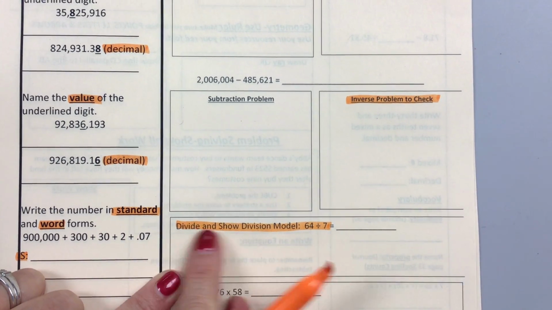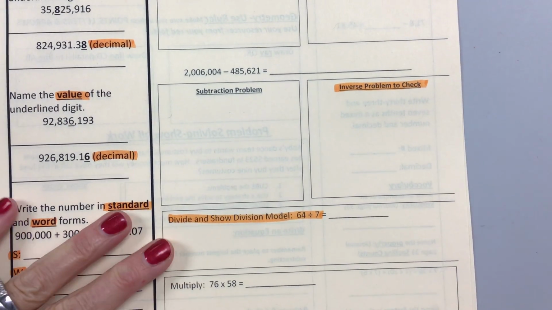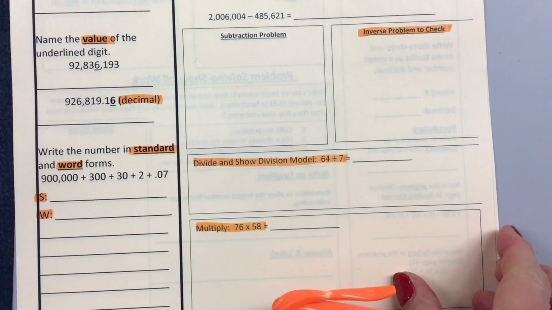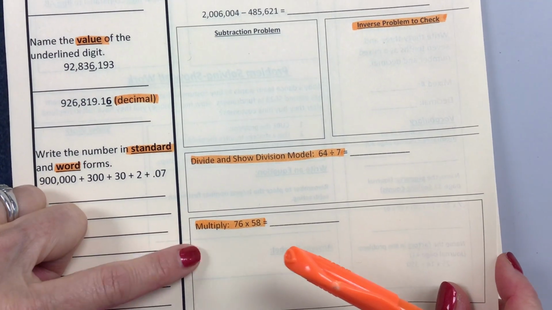Okay, divide and show the division model for 64 divided by 7. Okay, it looks a little different, but it's the same division model that we've been doing for a long time. Here we're going to multiply 76 times 58. Use a strategy of your choice. Most of you are using an area model on that.